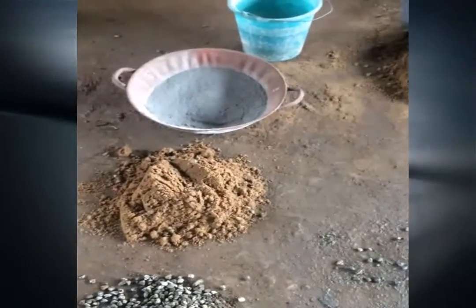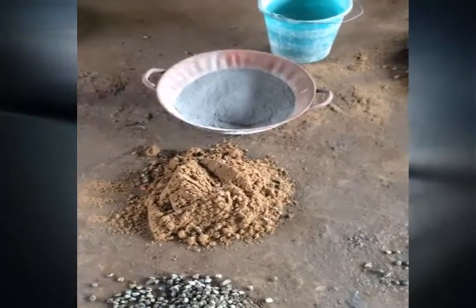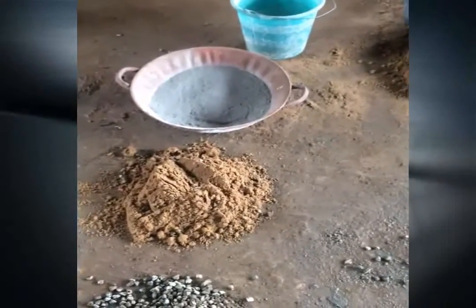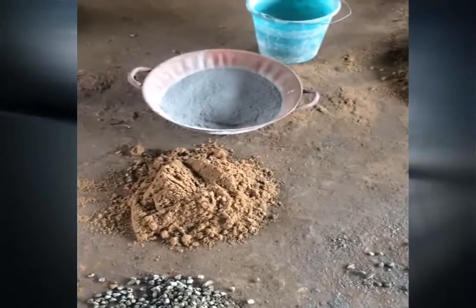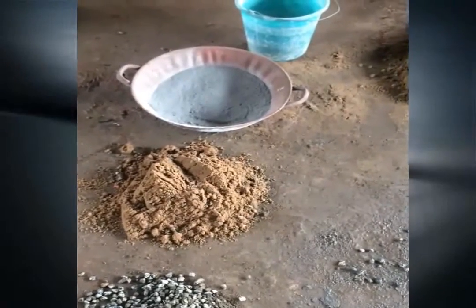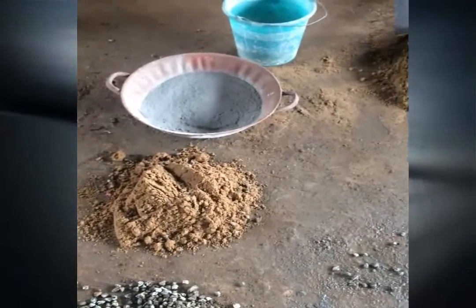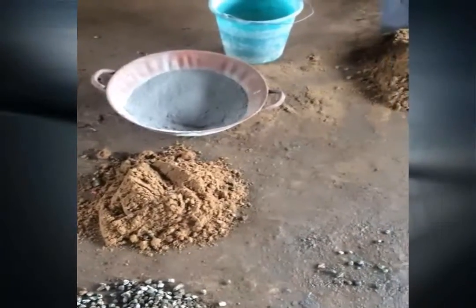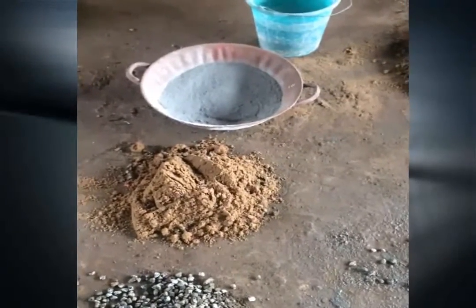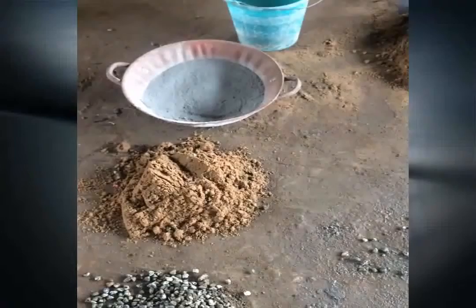Five, pour the concrete mix in the cube mold in 2 layers or 3 layers and tamp 25 times each. Six, smooth the surface of the concrete cast. Seven, remove the concrete cube after 24 hours of casting and immerse the cube in water for curing. Eight, after curing, crush the 3 cubes respectively at 7 days, 14 days, and 28 days, and record the force that caused the cube to fail.